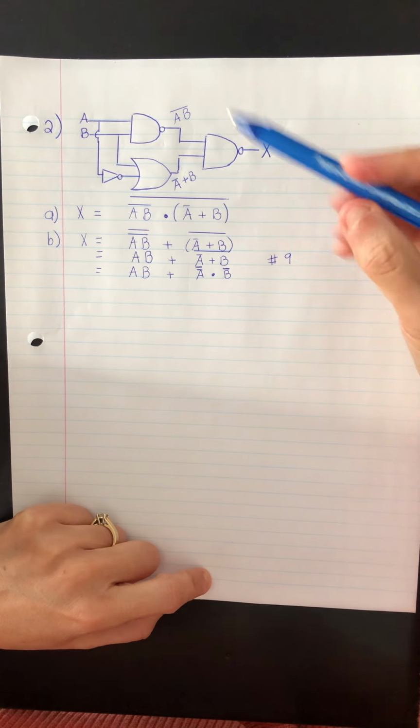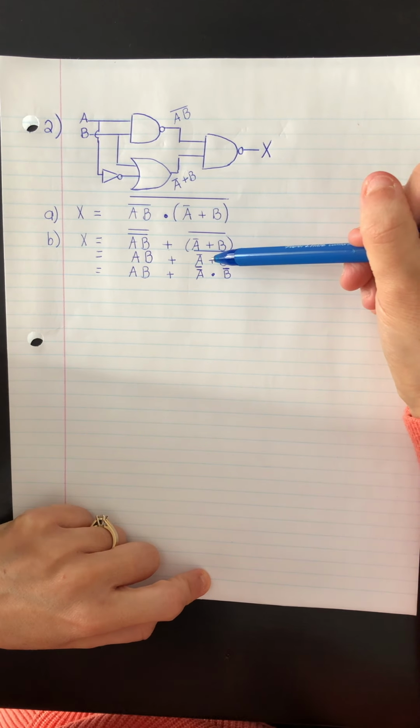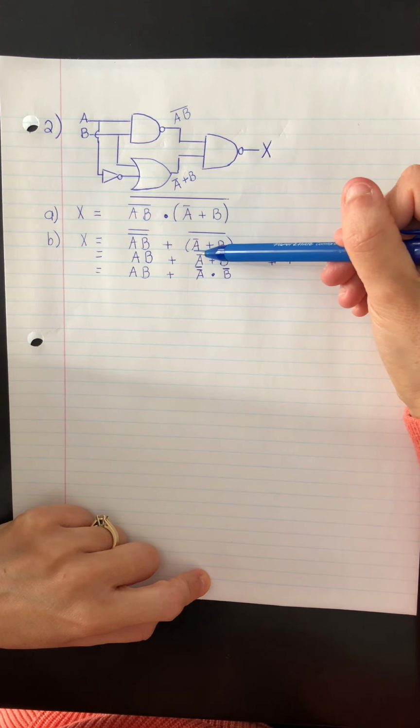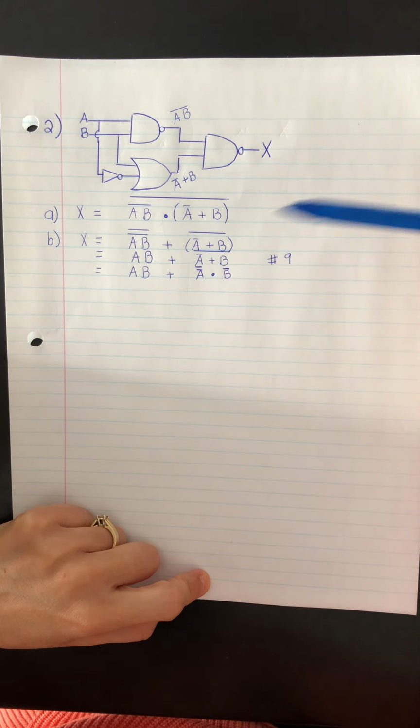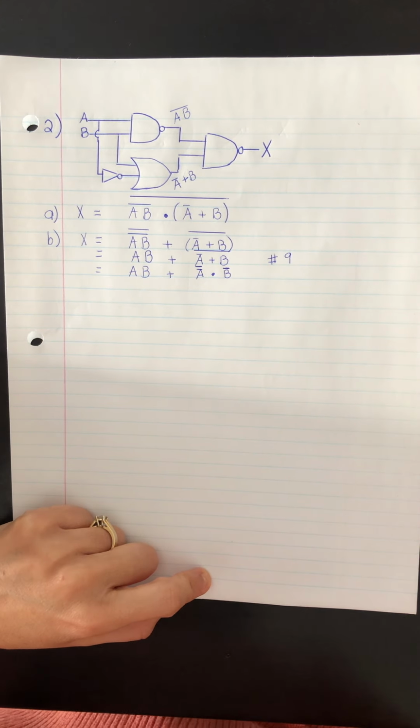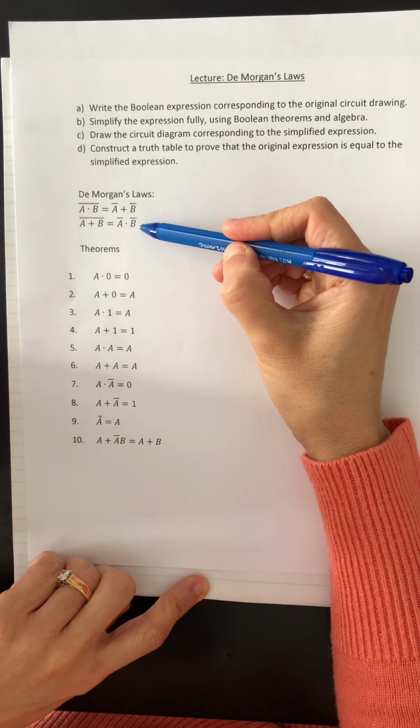Okay, so take a look at that again. We changed addition to multiplication. A naught got a new bar over it and B got a new bar over it. And that is the second form right here of De Morgan's law.